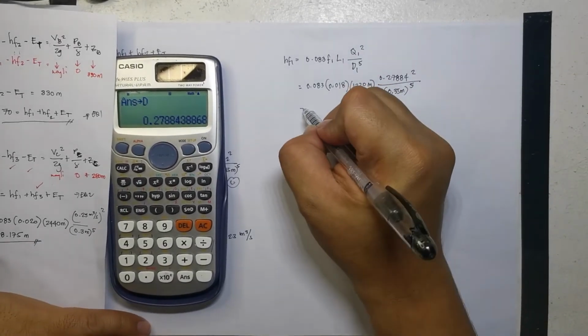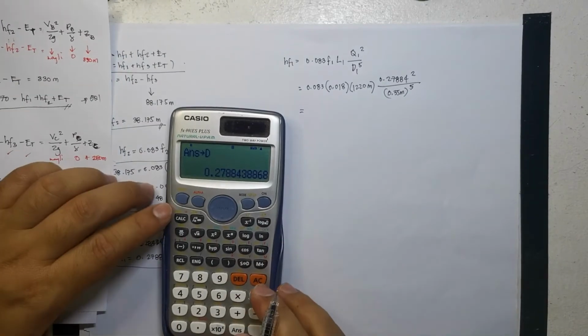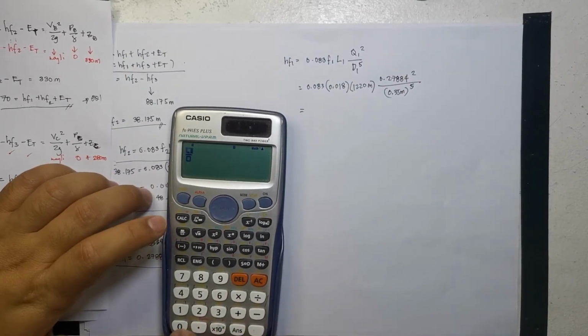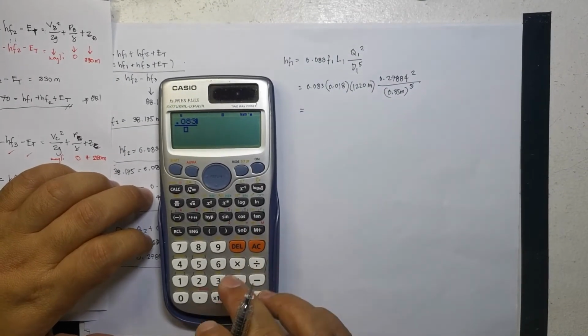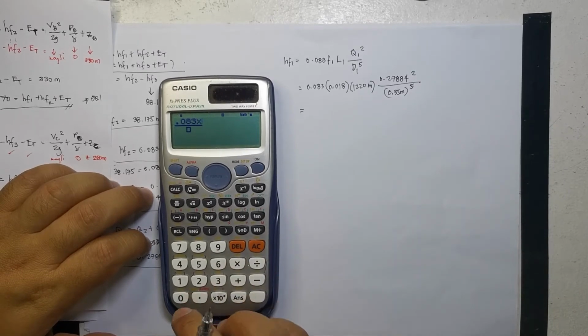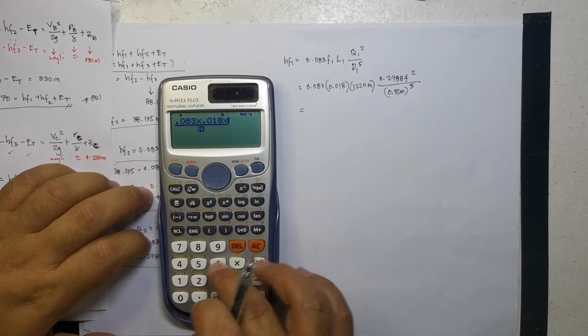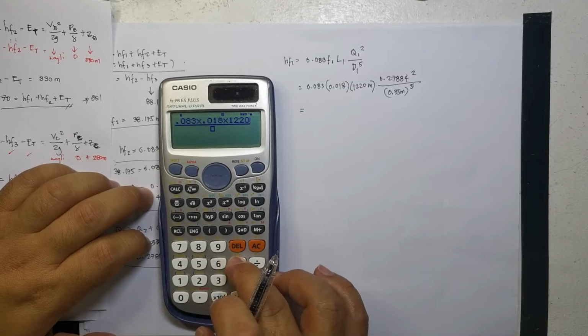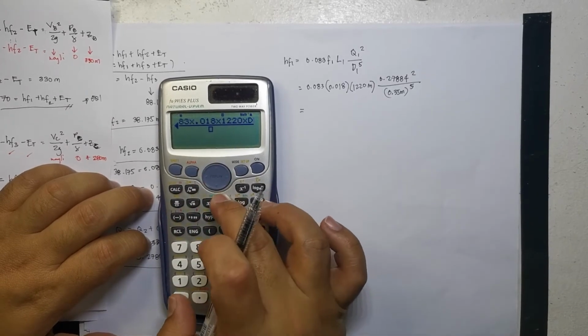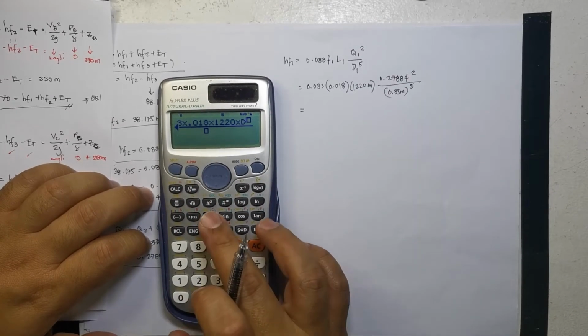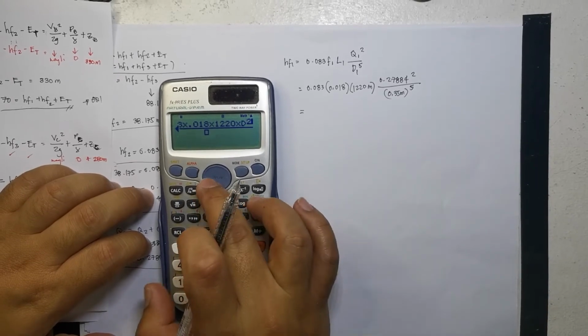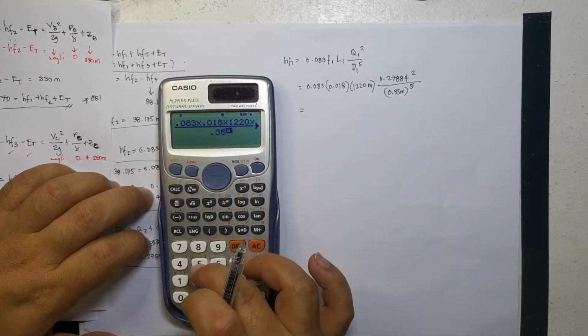Yeah. So HF1 is now equal to 0.083 times 0.018 times 1,220 times alpha D, which is 0.27884 squared over 0.35 raised to 5.